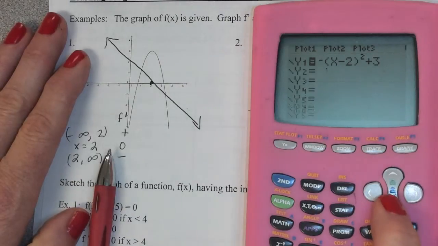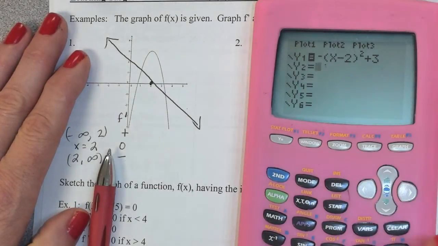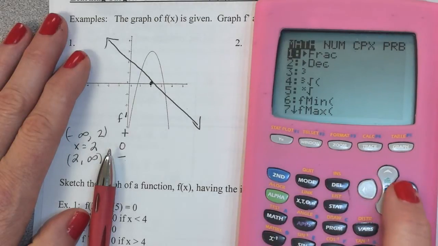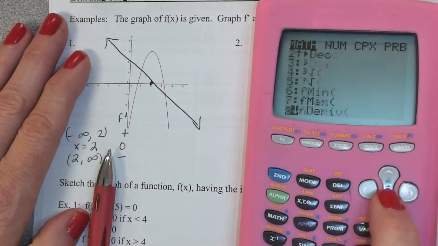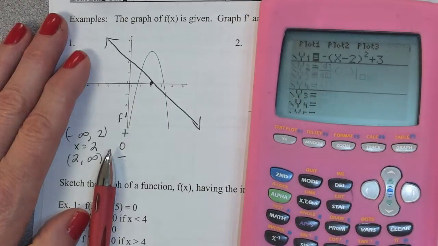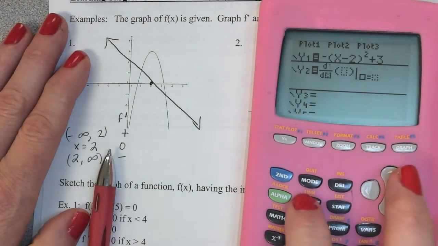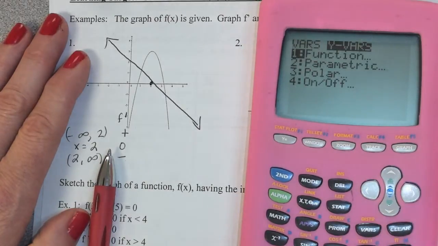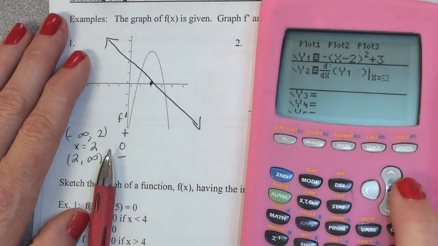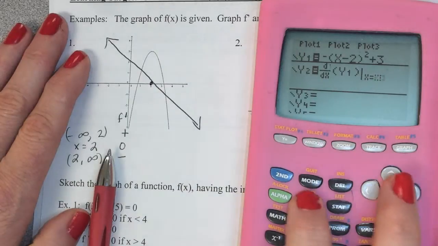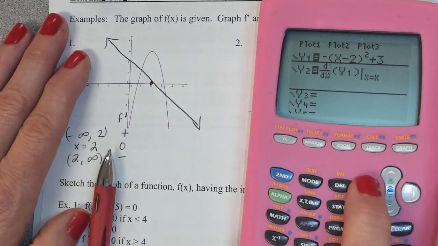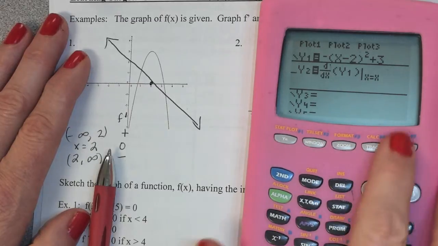Okay? Now I can have my calculator graph this. What I want to do is I'm going to go under Math, and I want it to graph the derivative. So I have to go to nDeriv, and I would have to have this typed in. You don't need to do all this. I'm just showing you a way you could check it. And now when I graph it, I'm going to make this a different color or boldness.